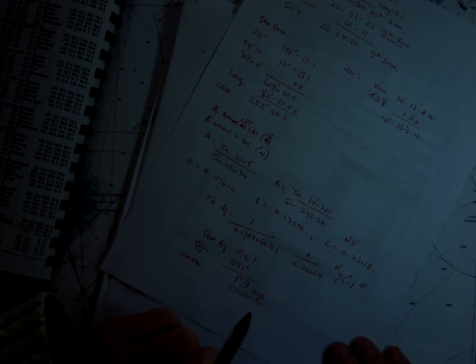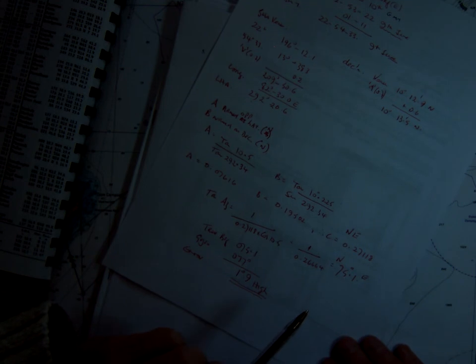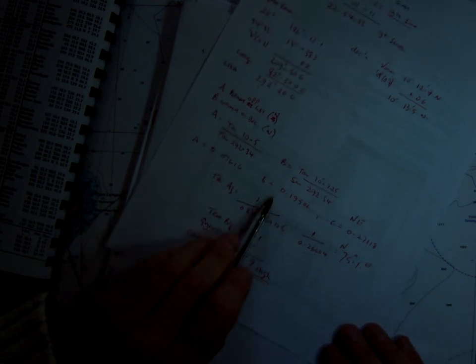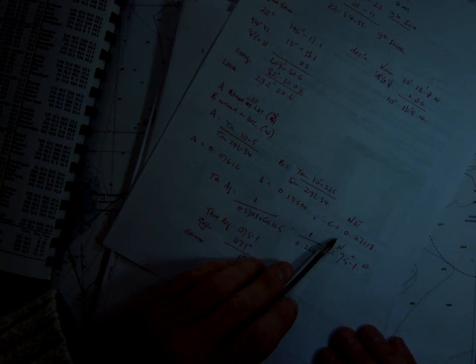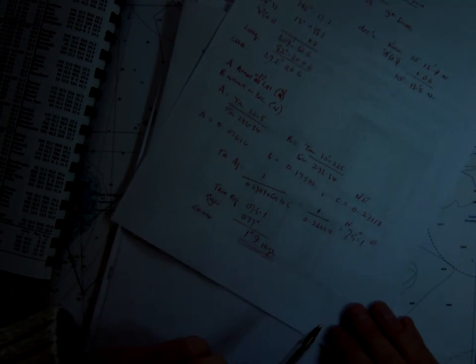If you're unsure how to name them, of course, look in the Norie's tables, and that gives you a clue under the ABC values. So we've got A and B, and therefore C is going to be the two of them added together, because of course they're both north. So we get our value of C, 0.27118.